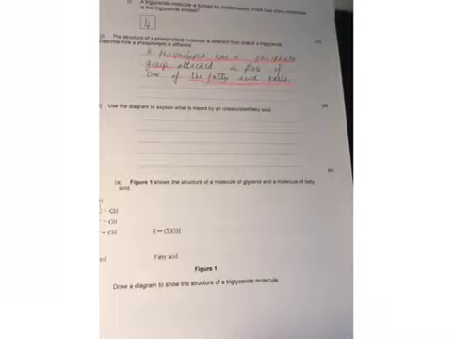Okay, so the next one: use the diagram from the previous page to explain what is meant by an unsaturated fatty acid. It's the same question again, and it's worth 2 marks. First mark is for the unsaturated fatty acid has double carbon-to-carbon bonds. The second mark is in the fatty acid tail. Straightforward, dead easy, in the fatty acid tail.